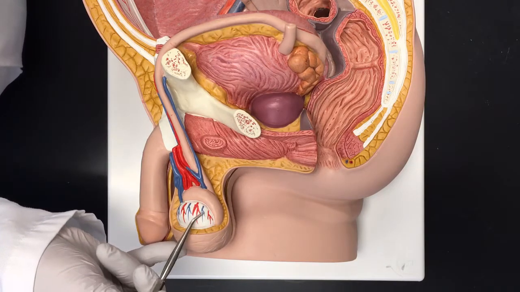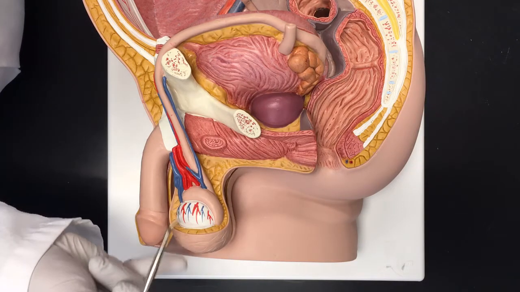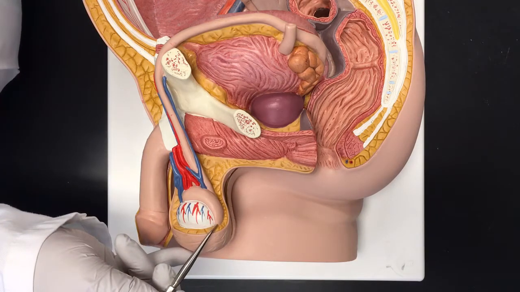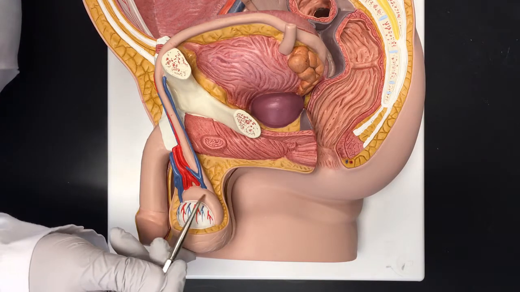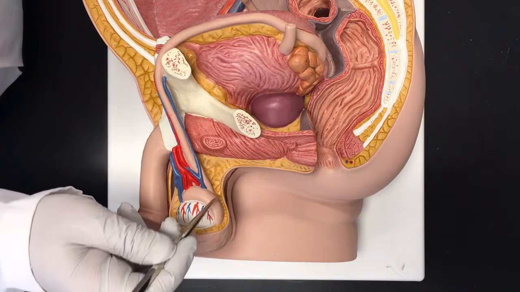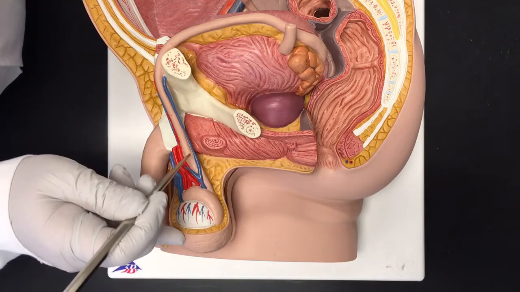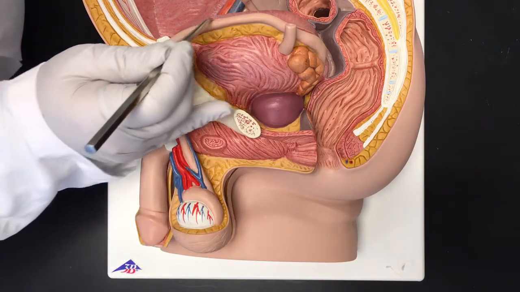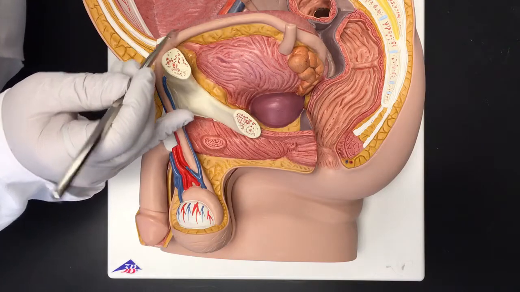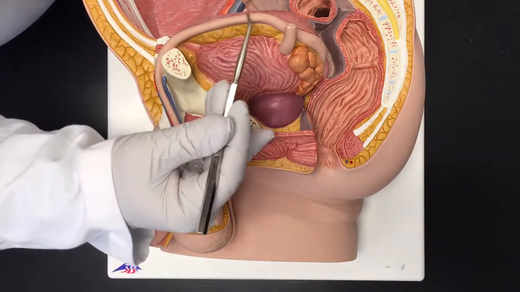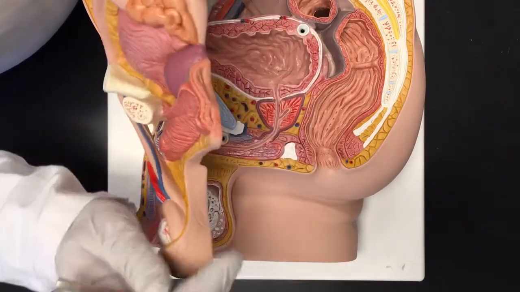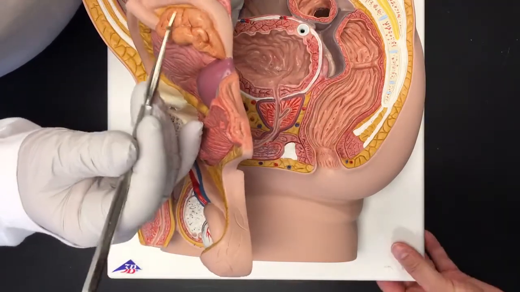There are two testes in the male reproductive system, and we see that we're just representing one here. Covering the testes, we see a structure known as the epididymis. We also see that the epididymis will lead into this structure, which we know to be the vas deferens. The vas deferens is the structure that will travel up into the pelvic cavity of the male, around the urinary bladder, and will meet what we know to be the seminal vesicle.